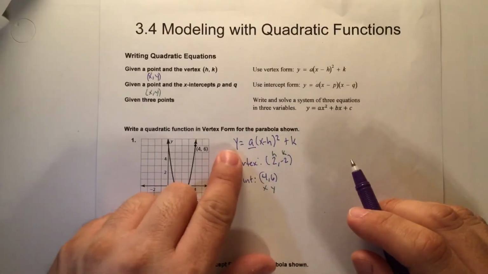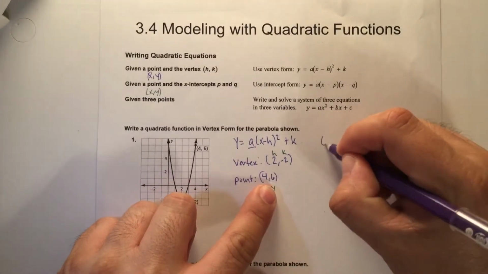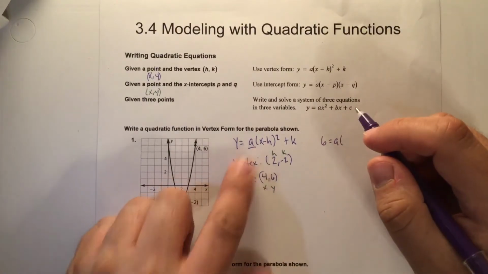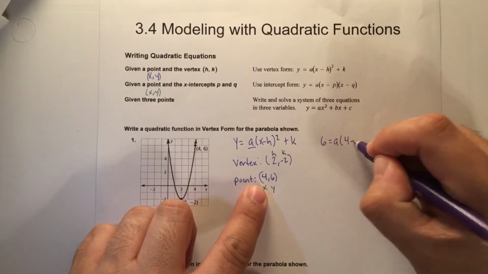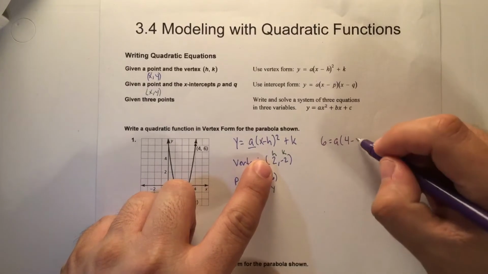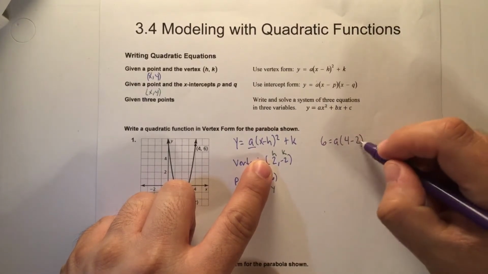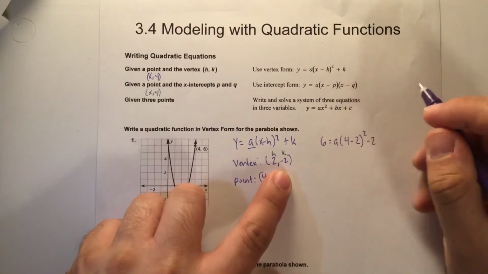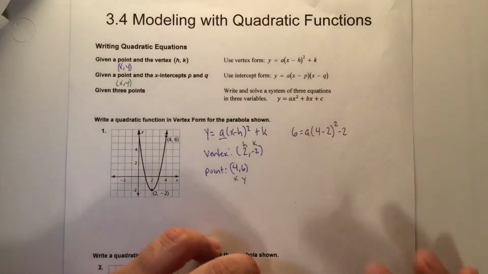So for the y, I'm going to change it to the number 6. I don't know what a is. That's what I'm solving for. X changes to 4 minus, and then h is positive 2. So when I plug it in, it becomes minus 2 squared. And then k is minus 2. And from here, I work it out algebraically to figure out what a is.